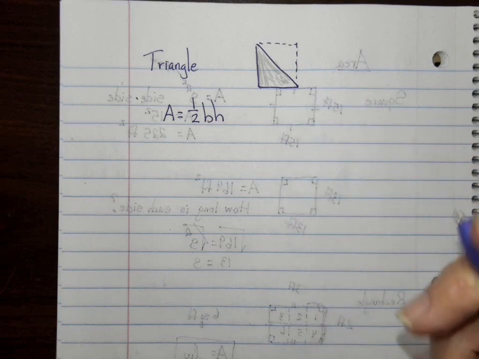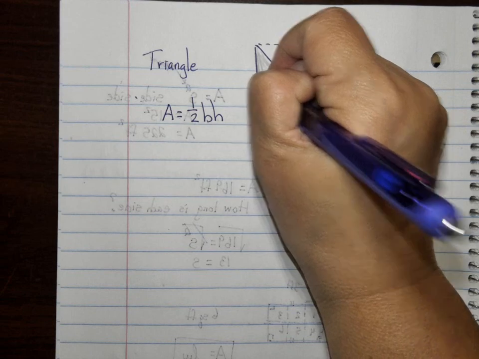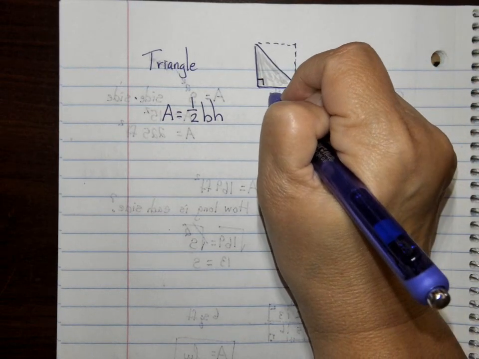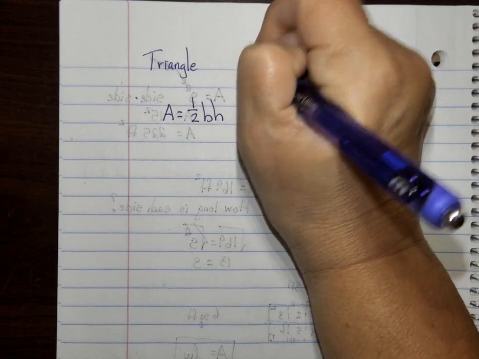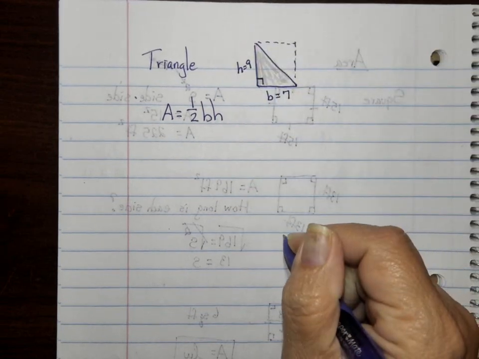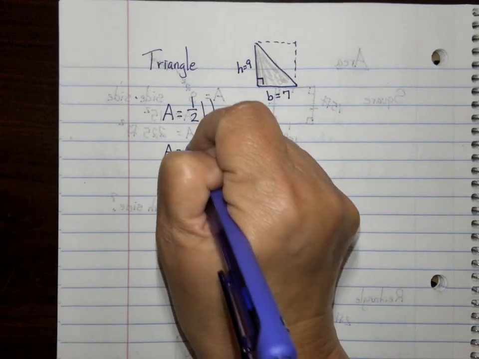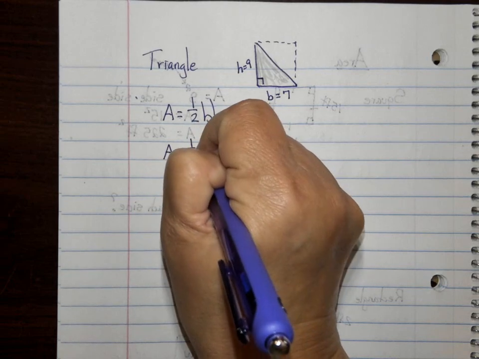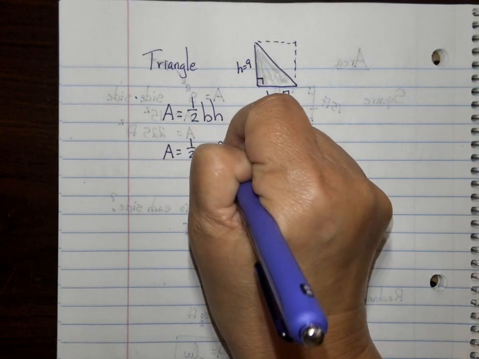Alright, so if I take this triangle right here, and notice this guy is a right triangle, and so this would be my base. Let's say my base is 7 and my height is 9. So then I would say my area is 1/2 times 7 times 9.